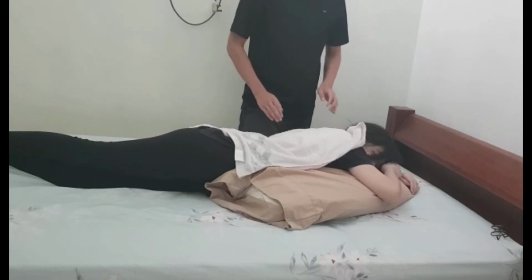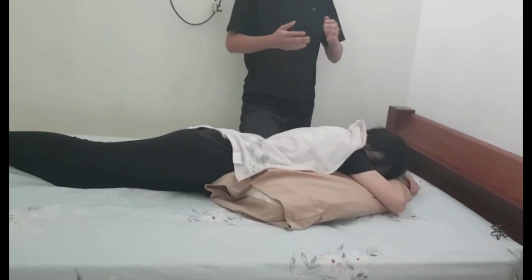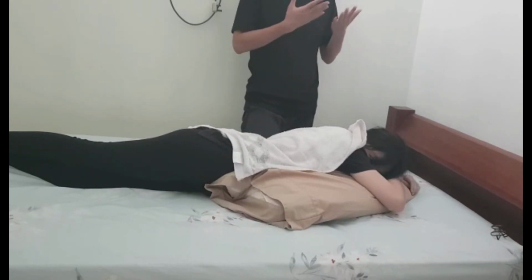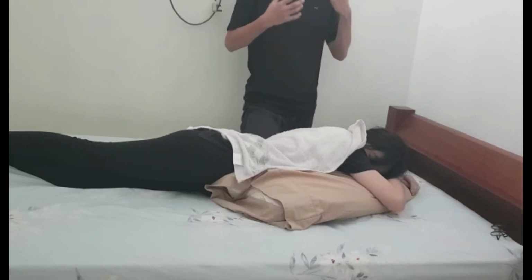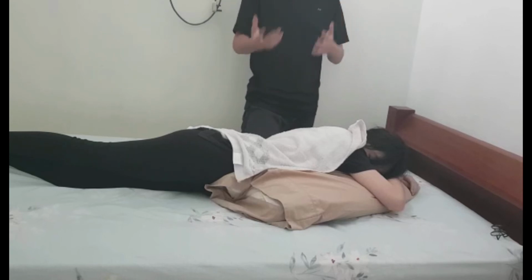Make sure you're not vibrating on any bony prominence, for both the percussion and vibration, so that it doesn't hurt the patient and it doesn't hurt you. And try not to do it on places like the stomach or vital organs like the liver or the heart, as this will affect the organs.